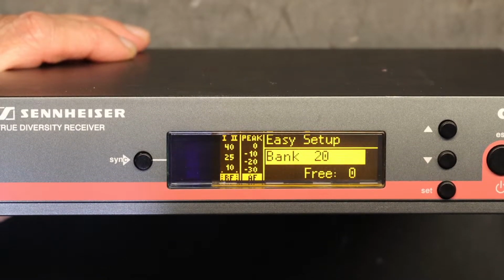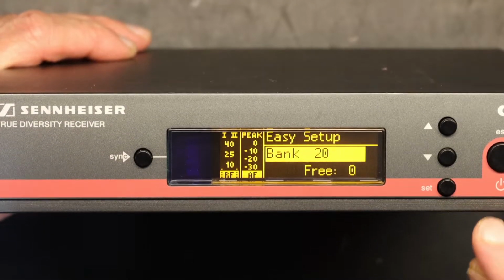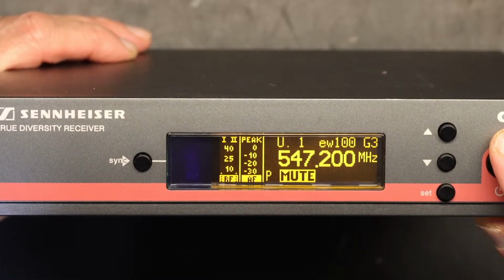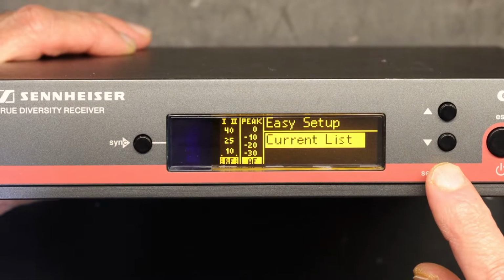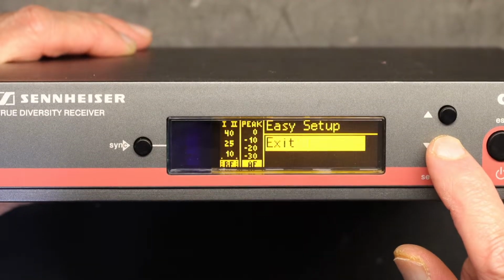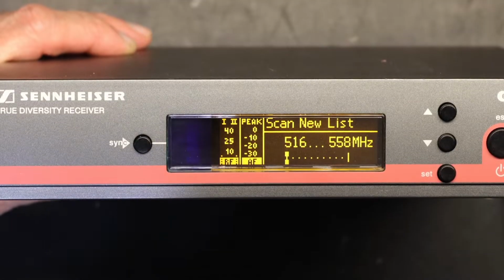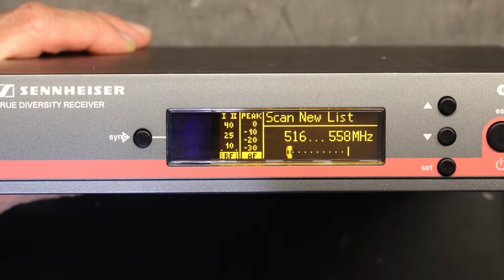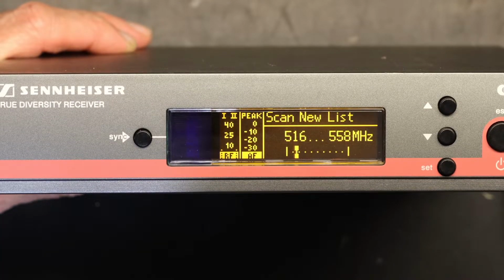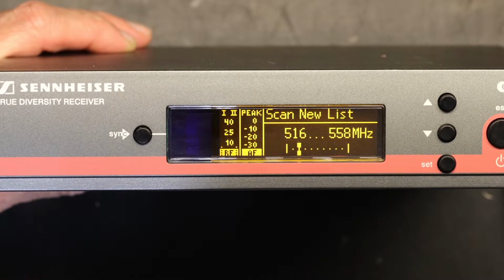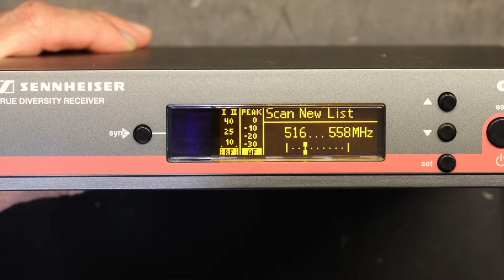Basically, what I'm going to do right now is turn off some Wi-Fi equipment. Okay, so I turned off all the nearby radio equipment, and I will run the scan again. In order to run the scan again, you have to press the power, go to set, easy setup, hit enter, current list, and go to scan new list and hit enter. The signal looks pretty clean. As you can see, there isn't much noise because all the nearby equipment has been turned off.